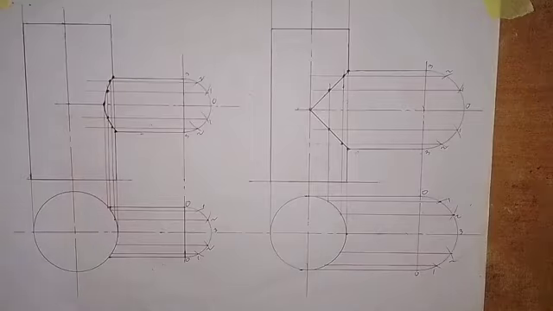So let's take note of what we have done here. We are still going to deal with more of these solids that intersect each other. So thank you. Keep on practicing. Take note of what we have done.